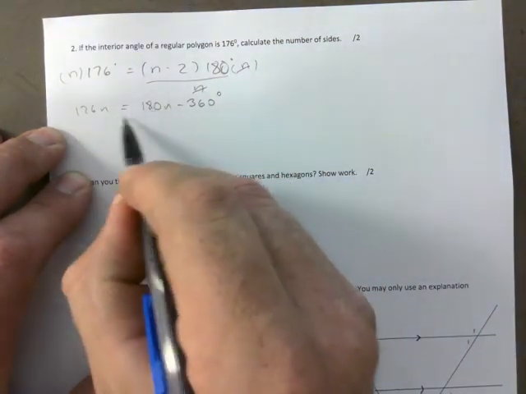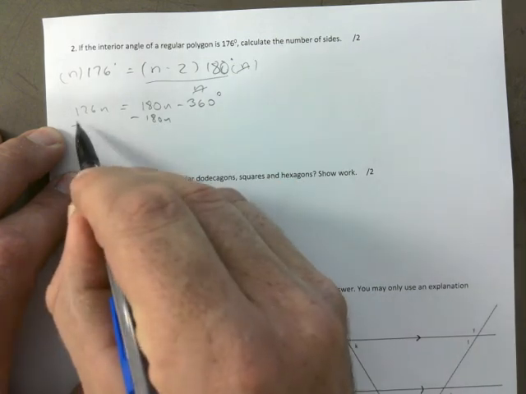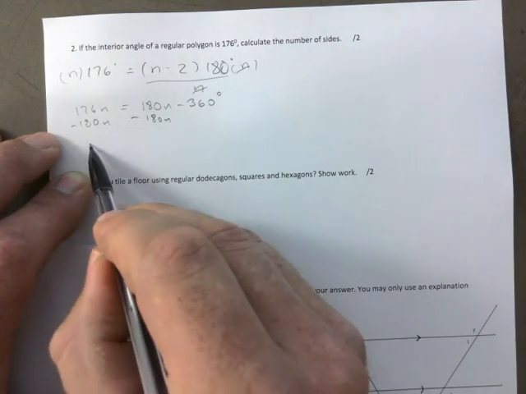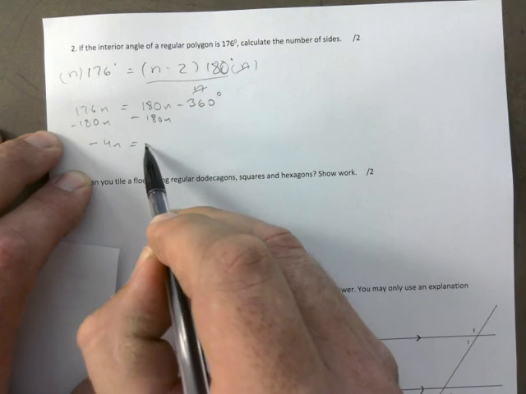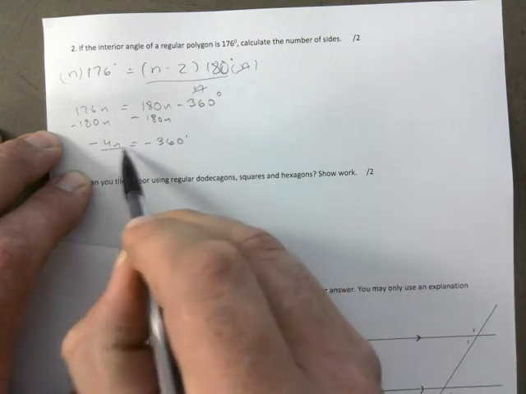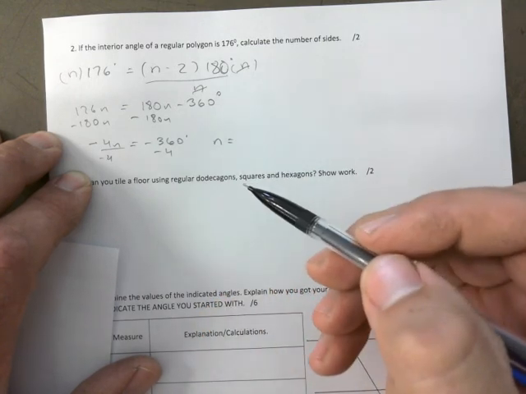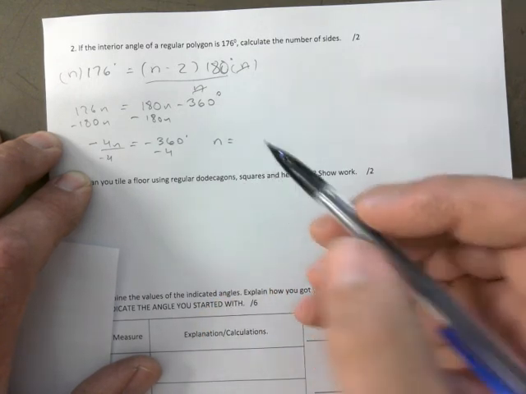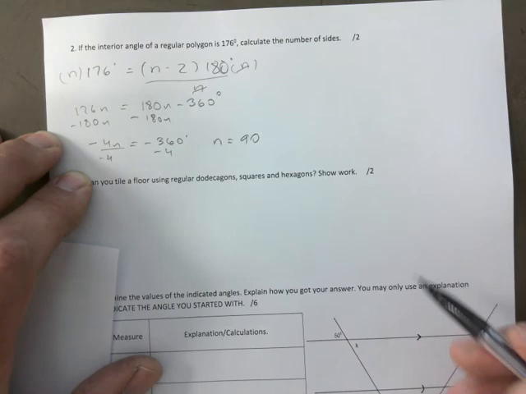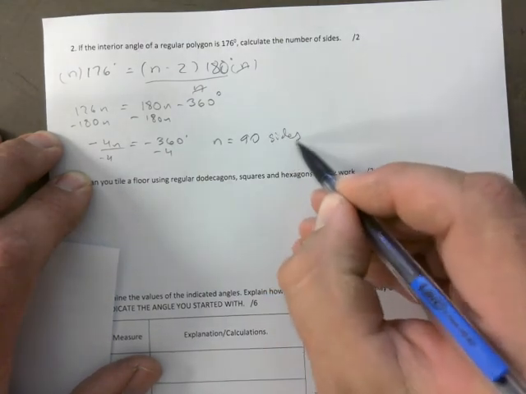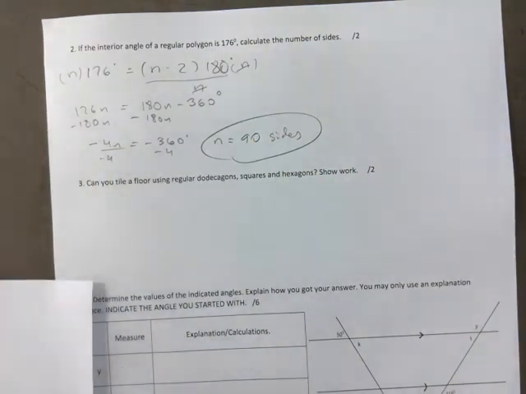Then I'm going to go minus 180n on both sides. That leaves you with negative 4n is equal to negative 360. Divide both sides by negative 4. n is equal to 90. Yeah, 90 sides. Okay, 2 marks if you did that right.